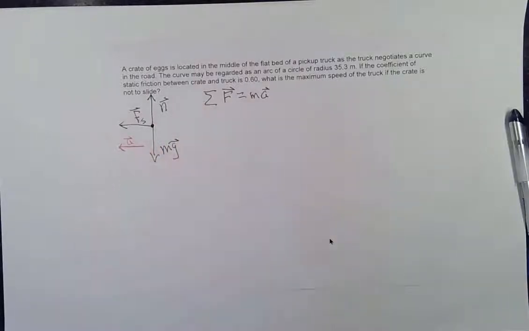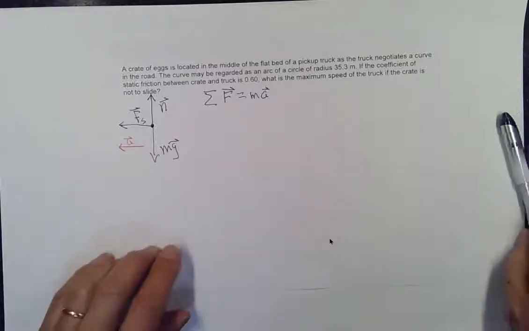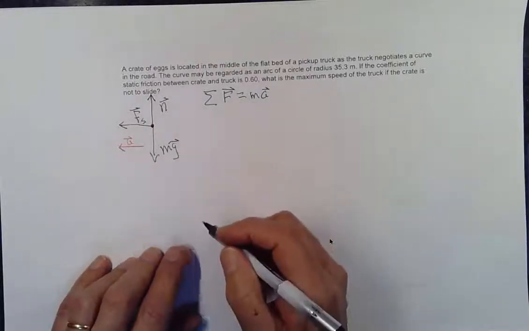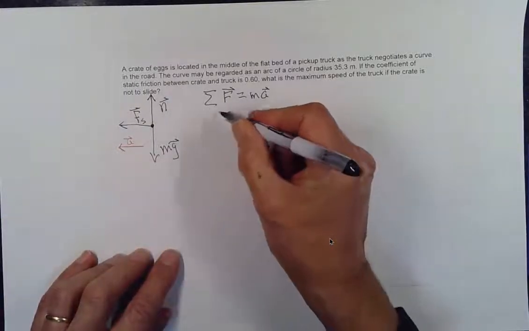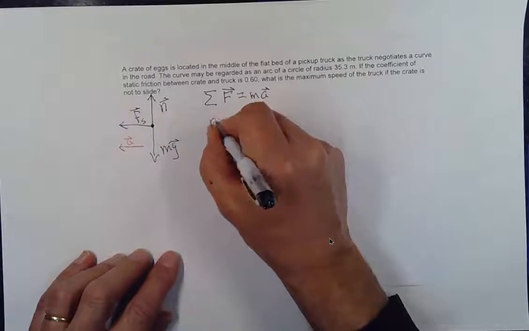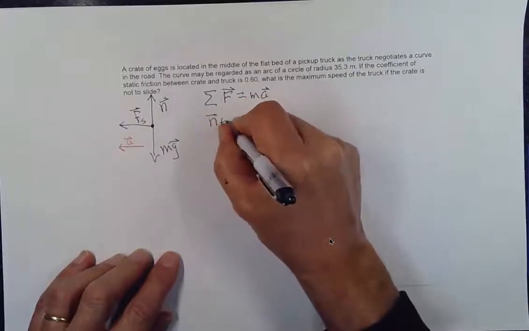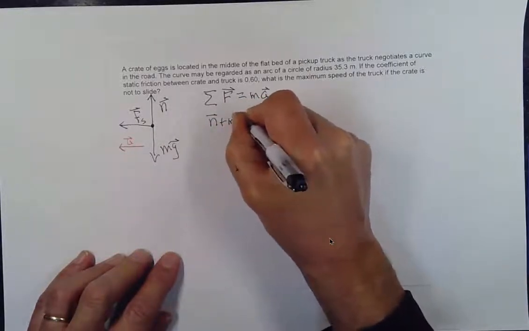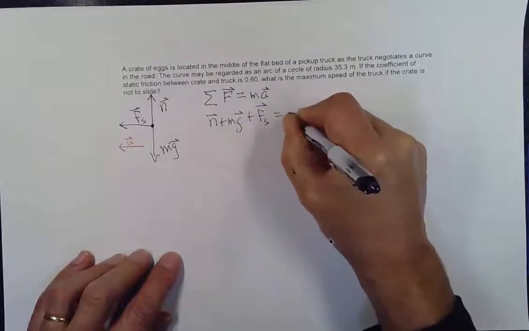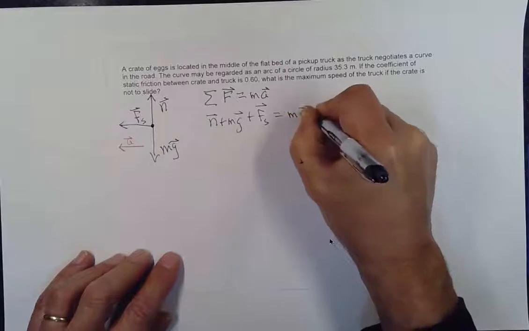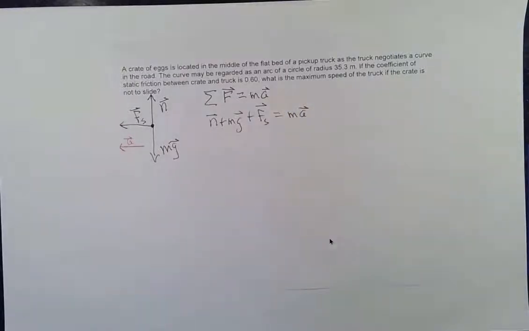It's just the result of the forces. It's to the left. Now, I've got my Newton's second law here. The next thing I'll do is write it in terms of this particular problem. The three forces acting, the normal force plus mg plus the frictional force, are going to equal ma. And so I have that.